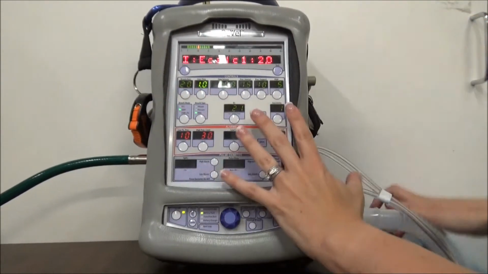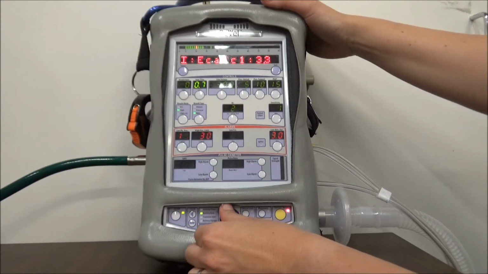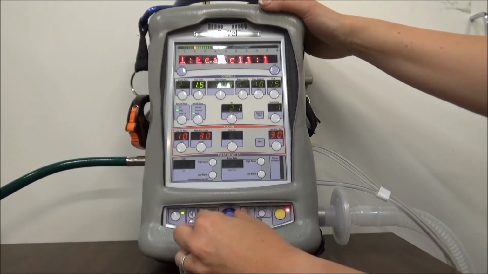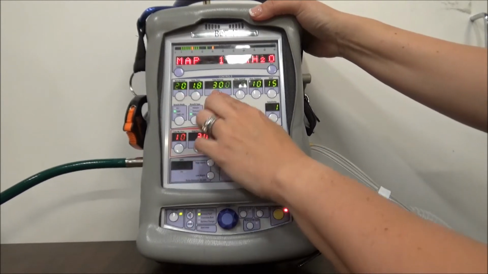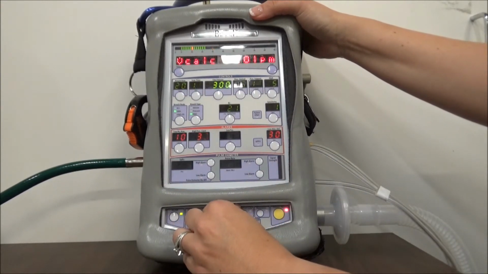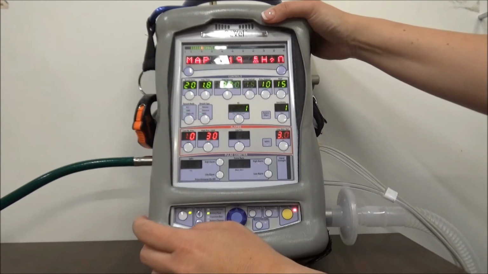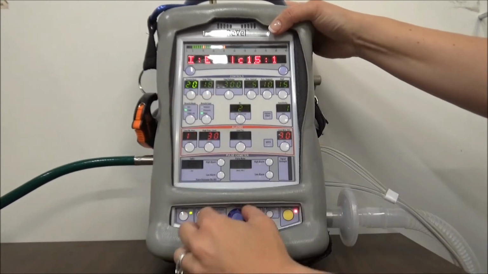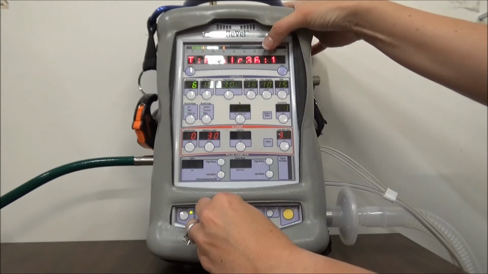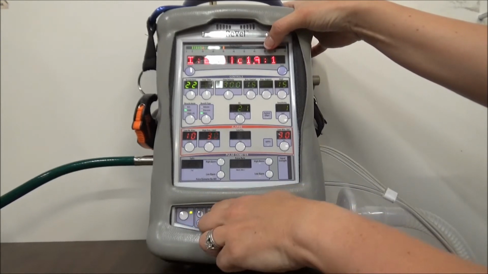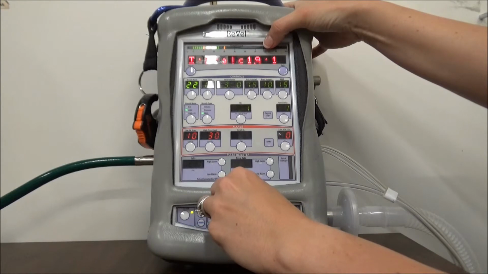We can come over here and mess with this. So look what my I/E calculation is doing over here, just messing with my respiratory rate as well.